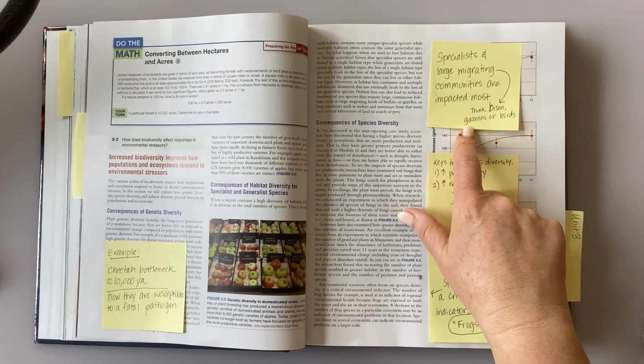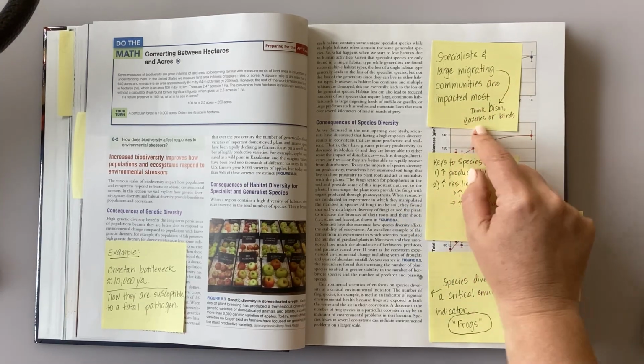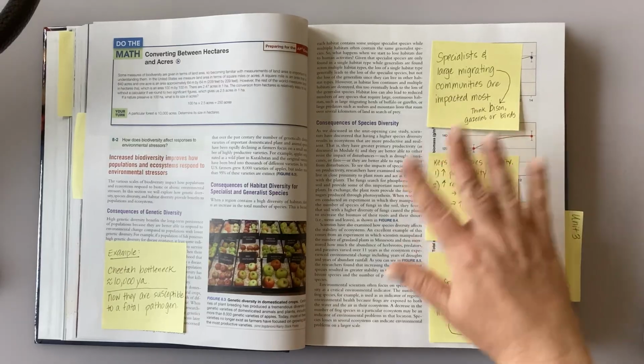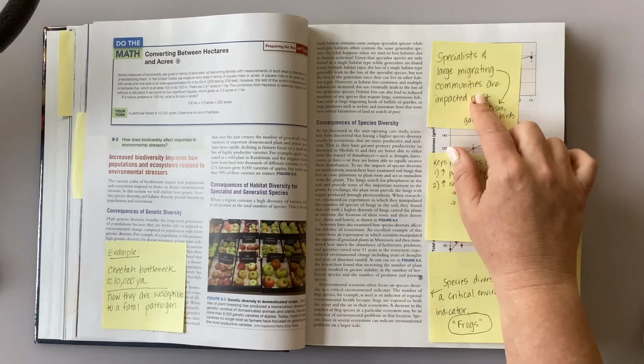When we think of migrating communities, think of bison, gazelles, birds.